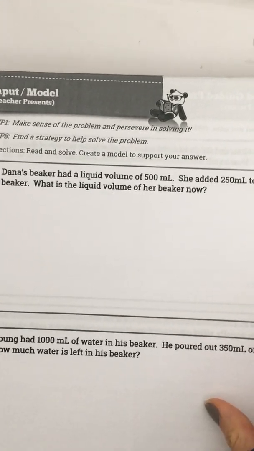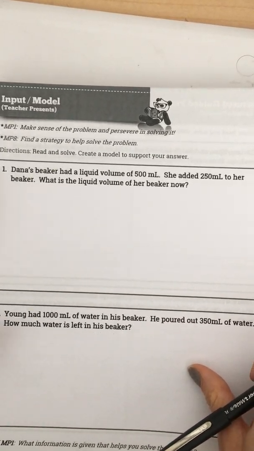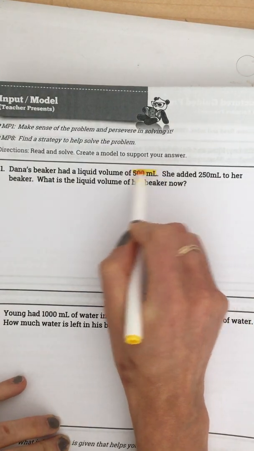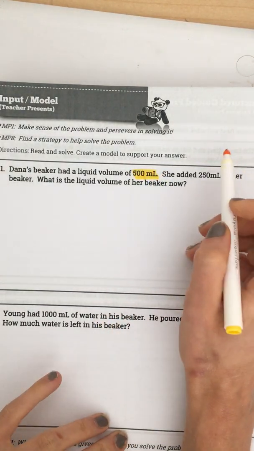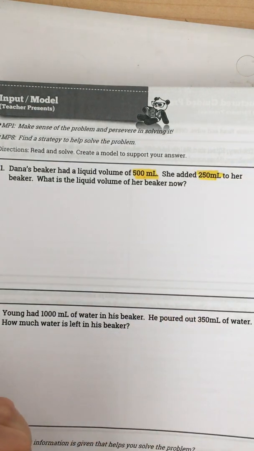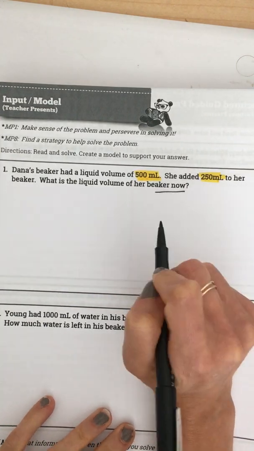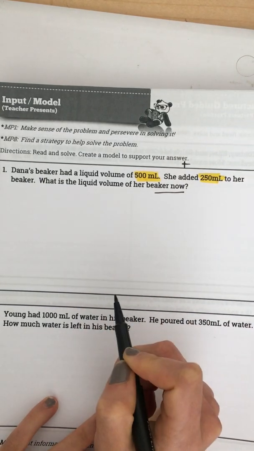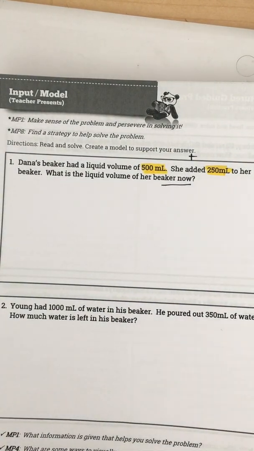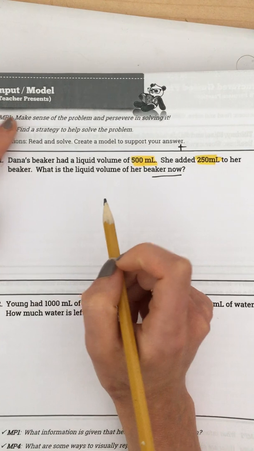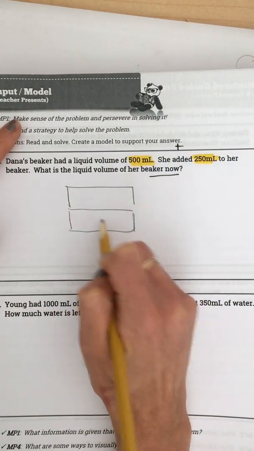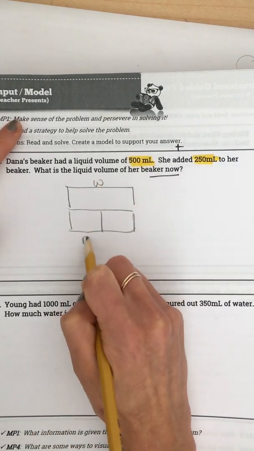On to my input. It says Dana's beaker has a liquid volume of 500 milliliters. It's half of a liter. She added 250 milliliters to her beaker. What is the liquid volume of her beaker now? Well, I see the keyword added right here, so I know that I'm going to be doing an addition problem. Now I want to use my tape model, or we sometimes call it a bar model, my whole and my parts. Okay, here's my whole, here's my parts.